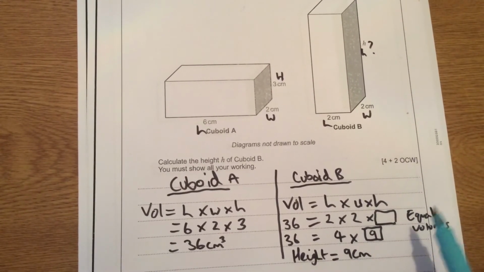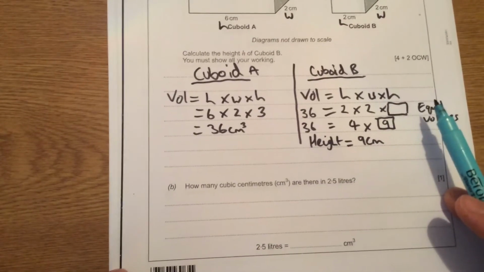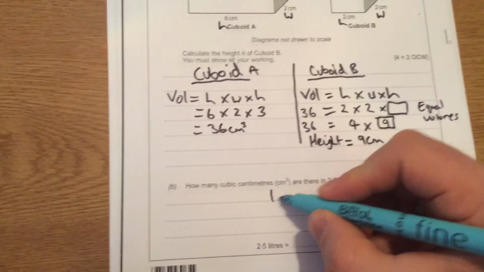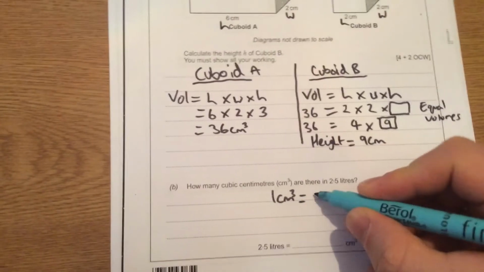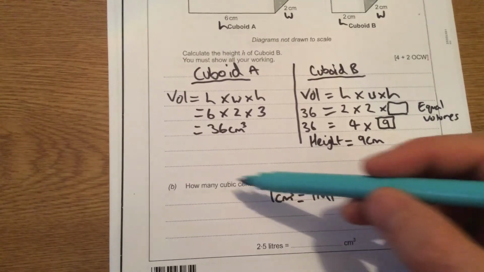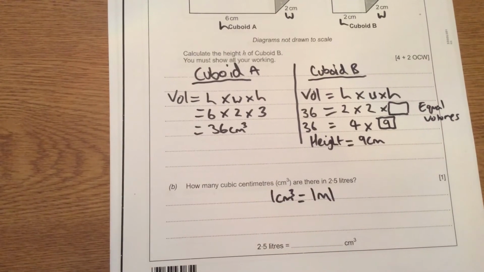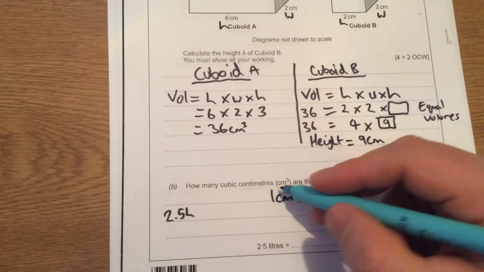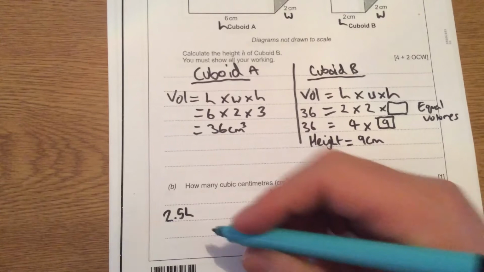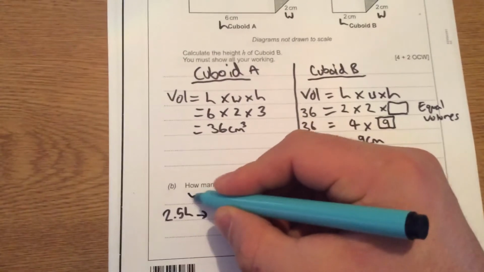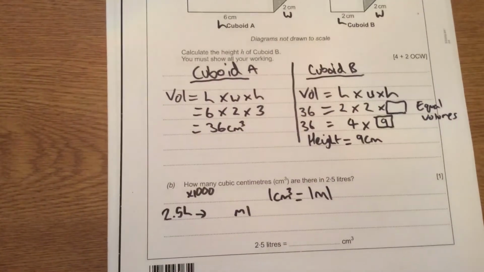Whole question done. Now, on the second part, how many cubic centimetres are there in 2.5 litres? Now, in Wales, you have to remember this, okay? For every 1 centimetre cubed you've got, it is equal to 1 millilitre. Okay, that's the conversion you need to remember. Now, it says how many cubic centimetres are there in 2.5 litres? 2.5 litres, if I want to put it into cubic centimetres, this litres has to be in millilitres first. Now, to go from litres to millilitres, I've got to times by 1,000. That's another one you've got to remember.